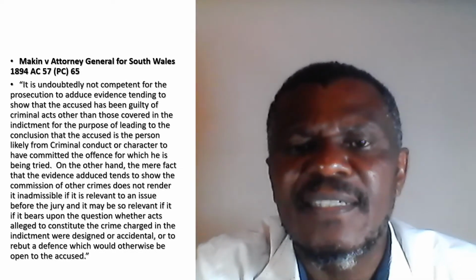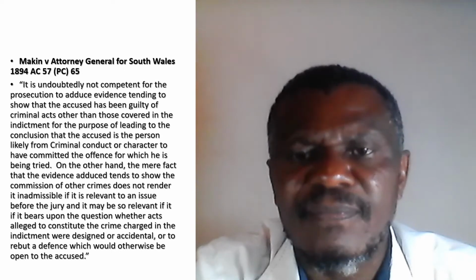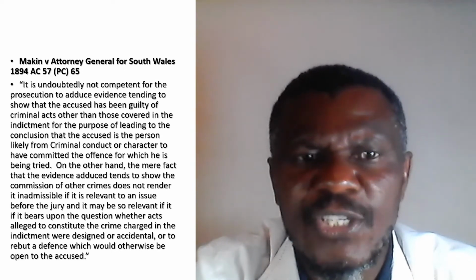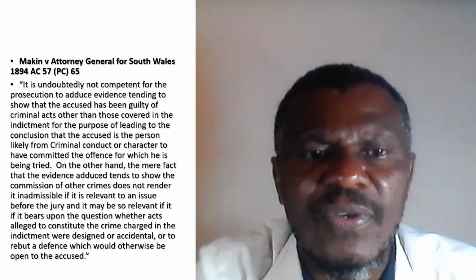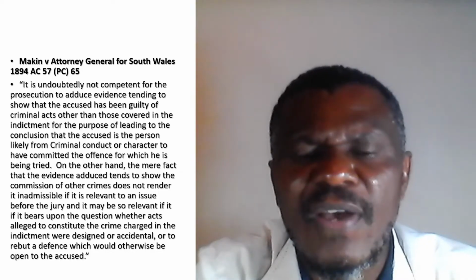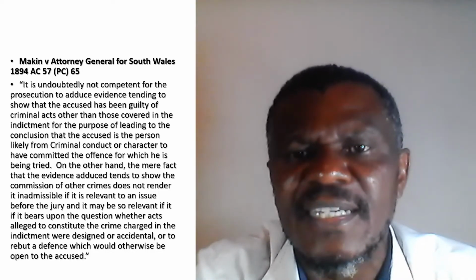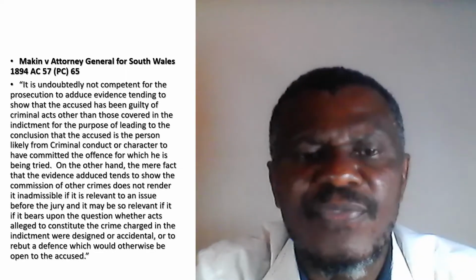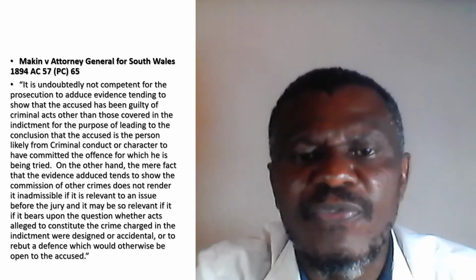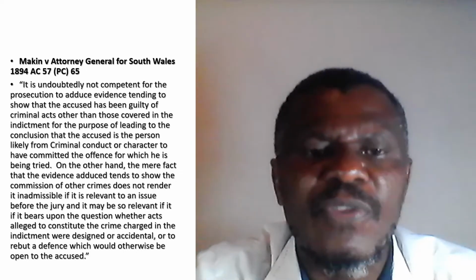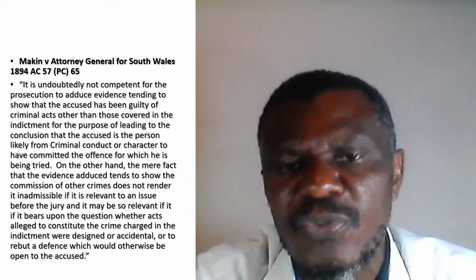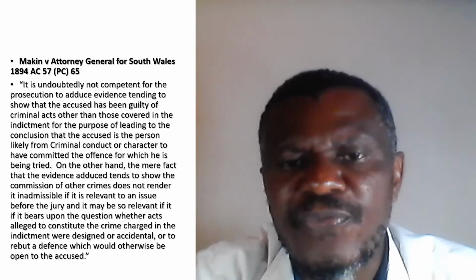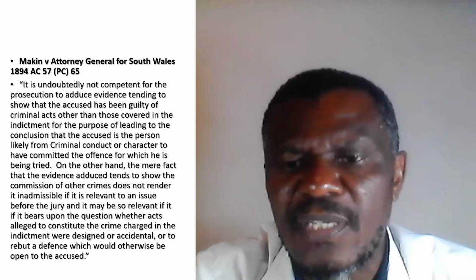On the other hand, the mere fact that the evidence adduced tends to show the commission of other crimes does not render it inadmissible if it is relevant to an issue before the court or the jury, and it may be so relevant if it bears upon the question whether acts alleged to constitute the crime charged in the indictment were designed or accidental, or to rebut a defense which would otherwise be open to the accused.